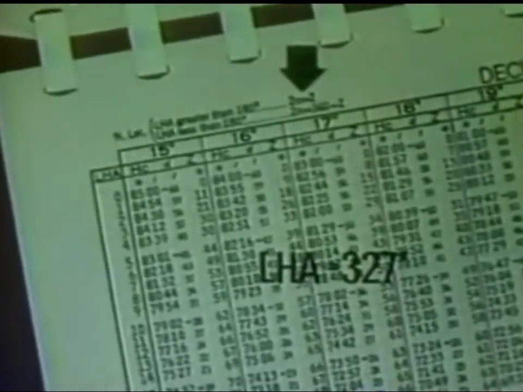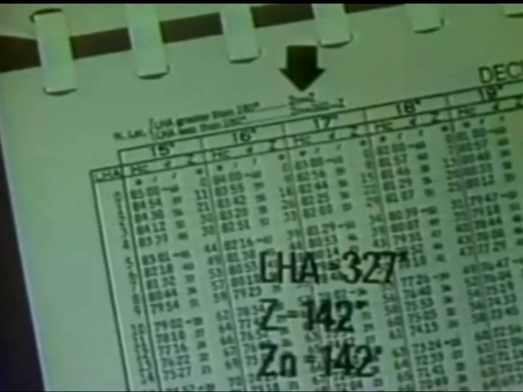Now for Zn, or true azimuth. The upper left-hand corner of the HO 249 page tells how to compute Zn, your true bearing, from Z. You are in north latitudes. If LHA is greater than 180 degrees, Zn equals Z. If LHA is less than 180 degrees, Zn equals 360 minus Z. In this case, your LHA was 327 degrees, more than 180 degrees. So Zn equals Z, 142 degrees. The lower left-hand corner of the page lists instructions for south latitude positions.